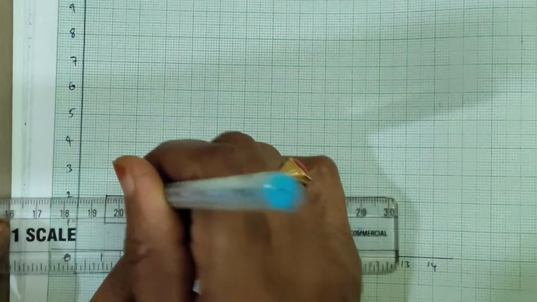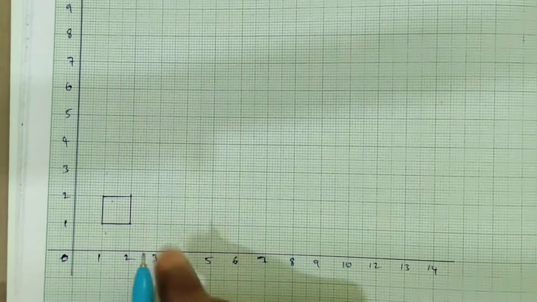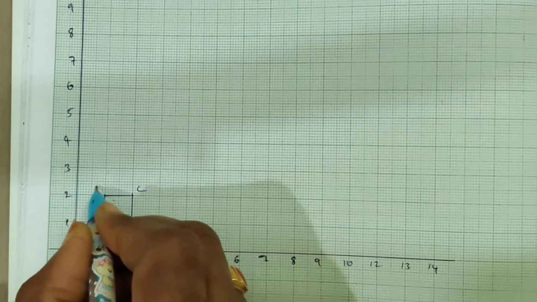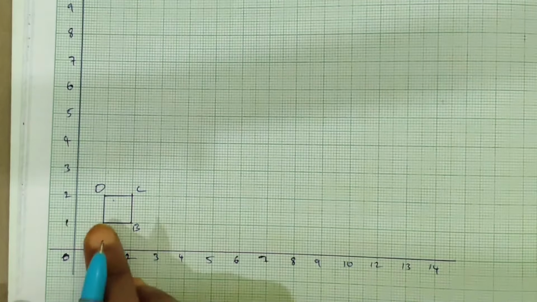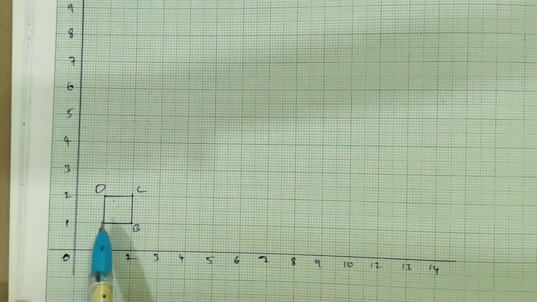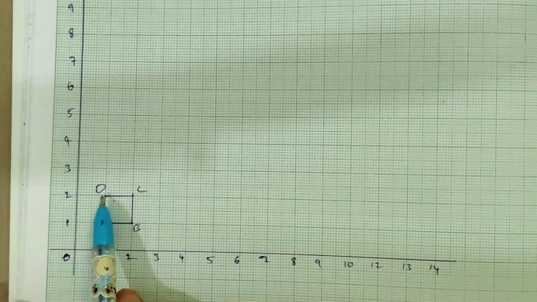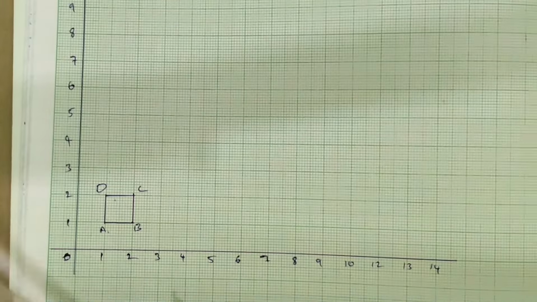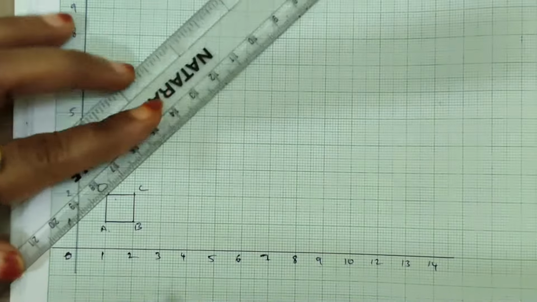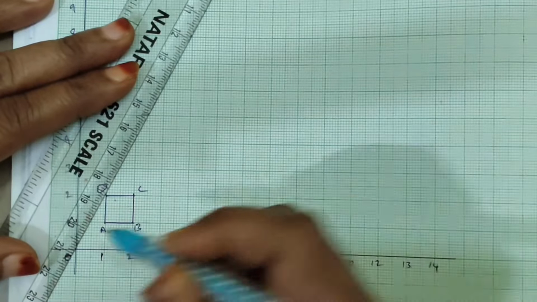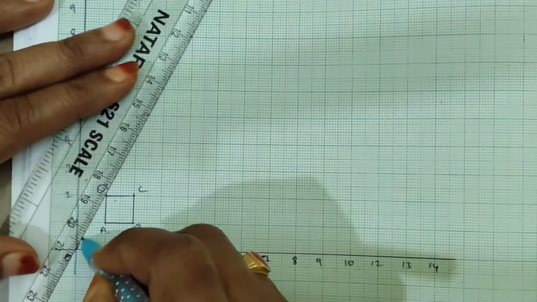This is the square ABCD, and each side is 1 unit. Here 1 grid is 1 unit. So A to B, B to C, C to D, D to A, the 4 sides are each 1 unit. Next we draw lines from the origin to B and the origin to D.